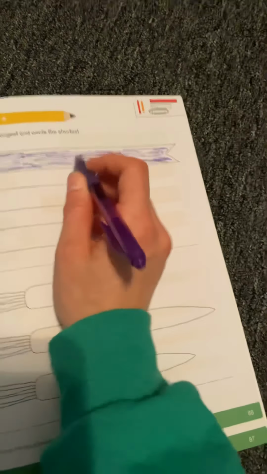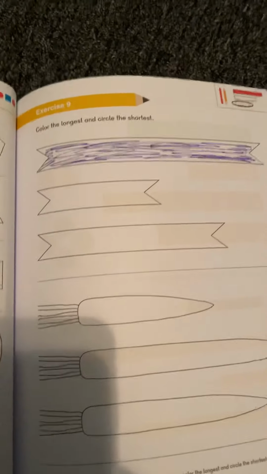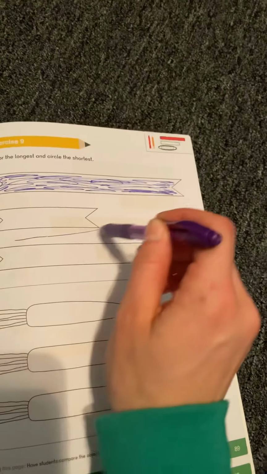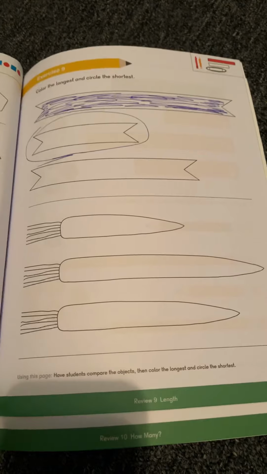Make sure you take your time coloring. And then the shortest one I'm going to circle. So this is my shortest one. Okay, and you're going to do the same thing for the carrots. You're going to color the longest one and circle the shortest.